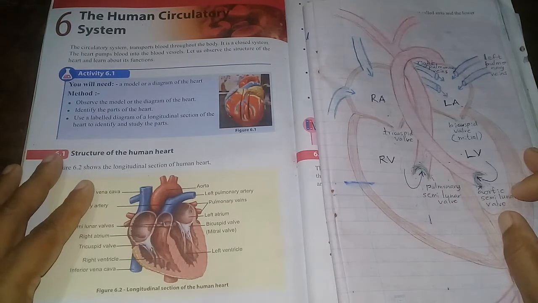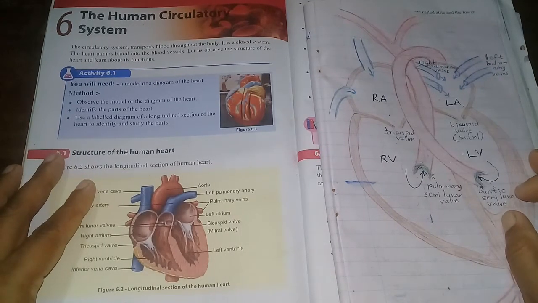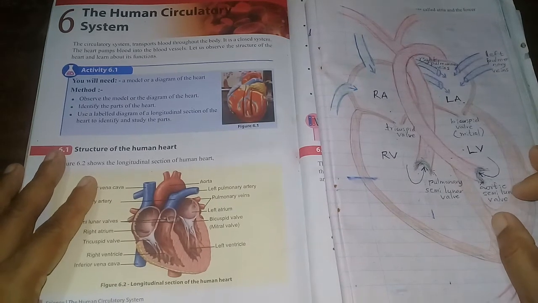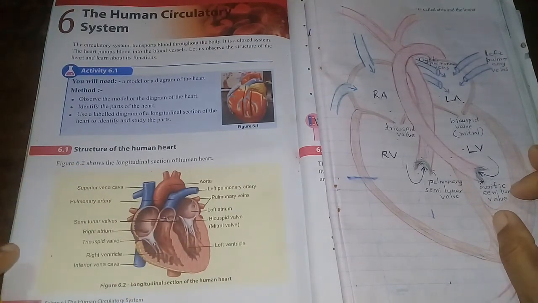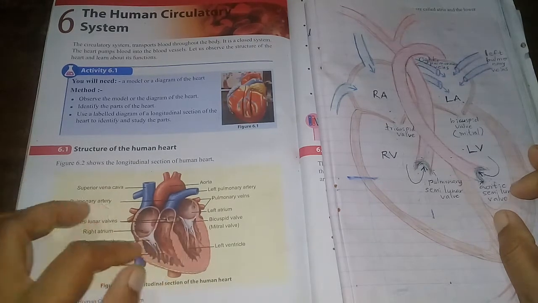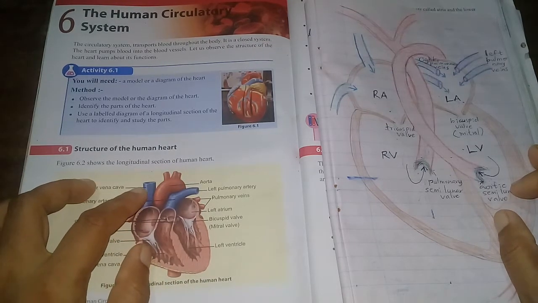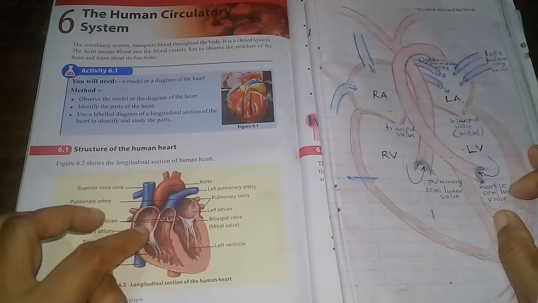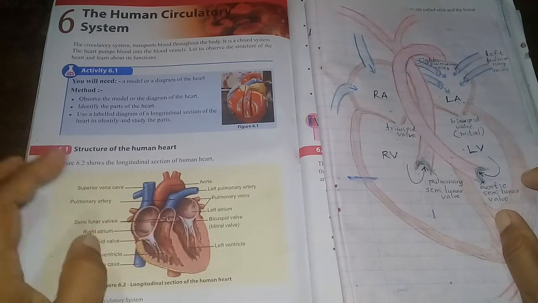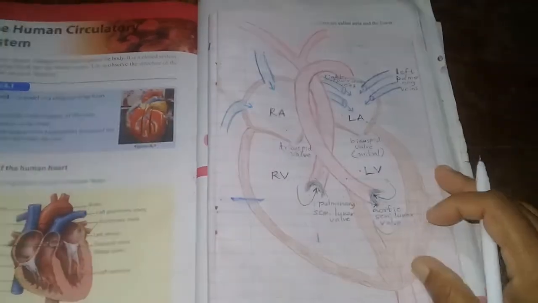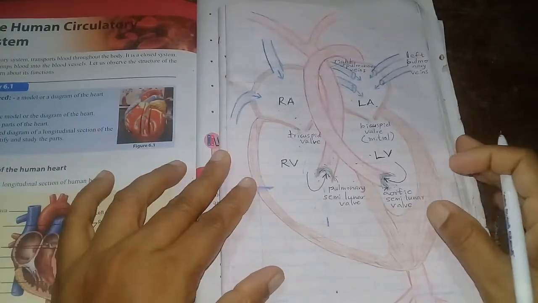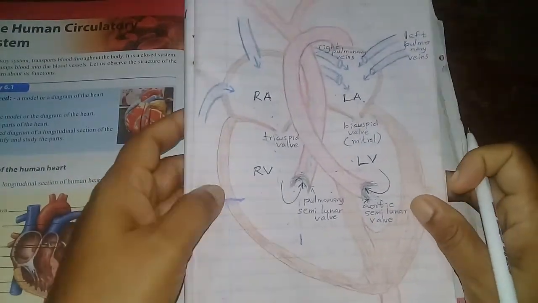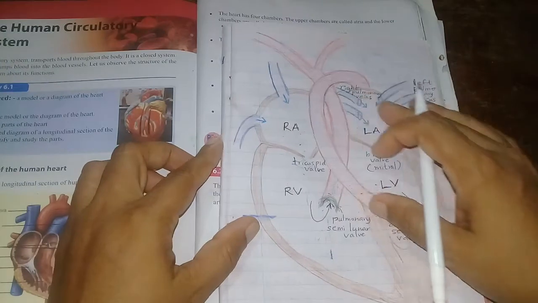First of all, we are going to discuss the structure of the human heart. In page number 72, the structure is given for you as a labeled diagram. You can study this one also. Now look at this diagram. Now this is the human heart.